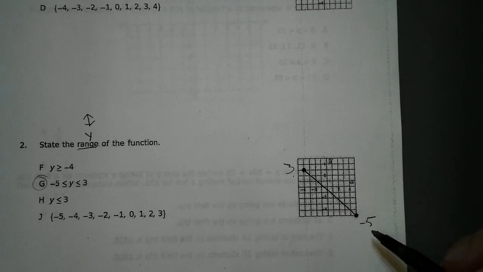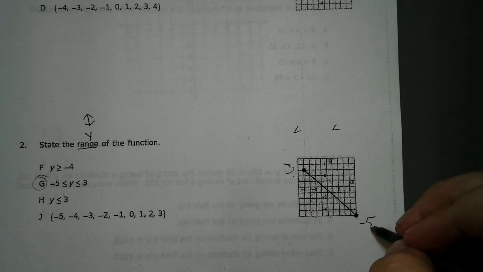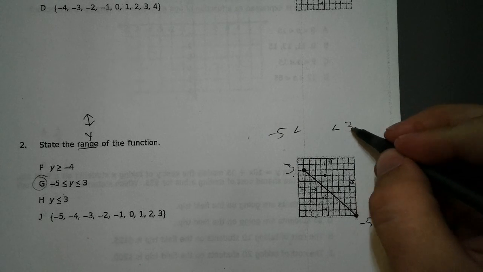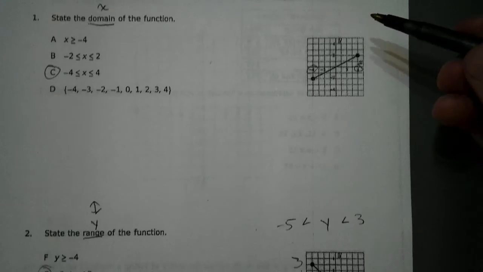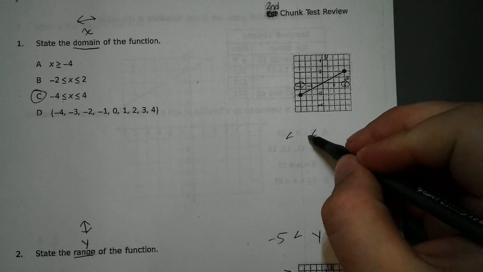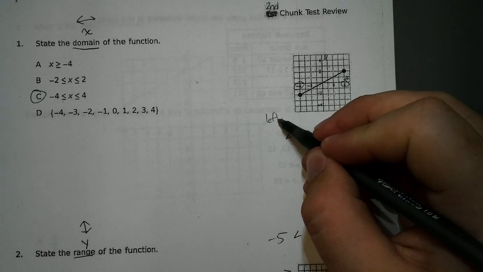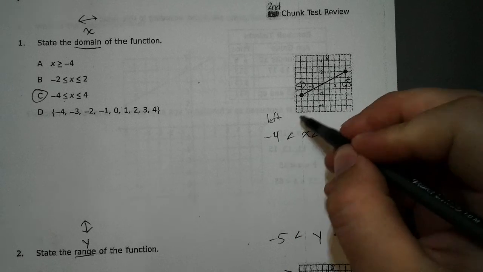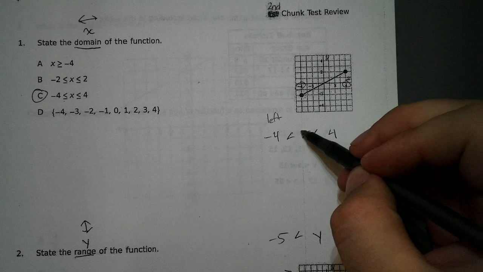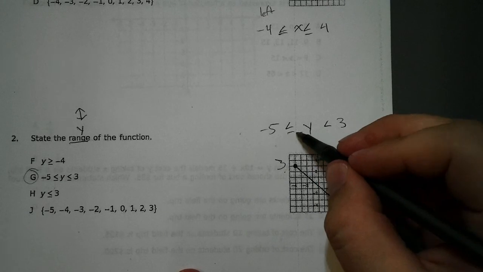Whenever you see two stops, you're going to have two symbols. As long as you put your lowest value first, your highest value last, it'll open up like that. Now on domain, whenever you have two stops, there's still two symbols. X is in the middle. You're going to get your furthest left value, which is at negative 4, and your furthest right value, which is at positive 4. Since these are both closed dots, underline both of those.